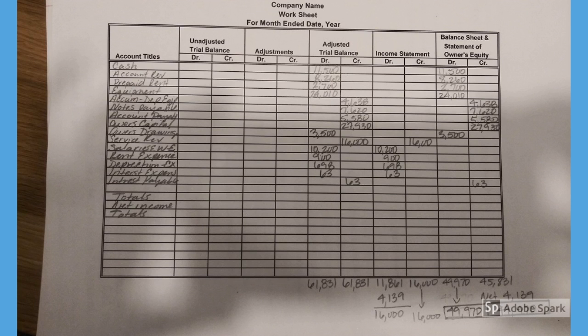Next on the balance sheet, we have cash, accounts receivable, prepaid rent, equipment, and accumulated depreciation, which is a contra asset, which is a normal credit balance. Next on the credit column, we have liabilities and owner's equity: notes payable, accounts payable, interest payable, liabilities, all recorded under credit.